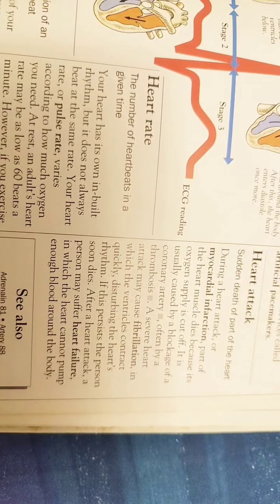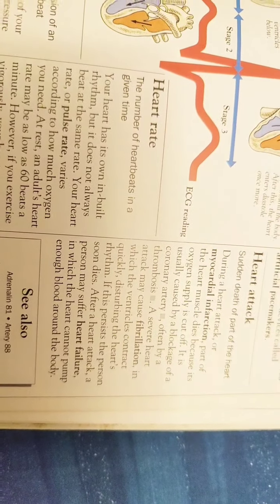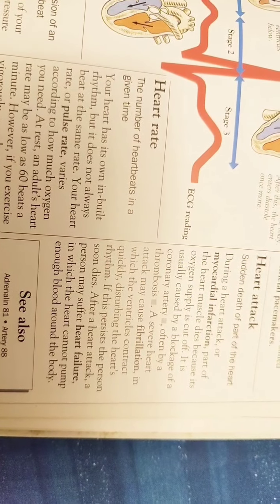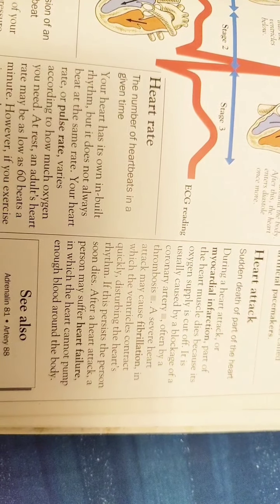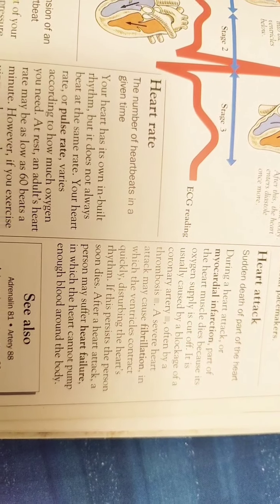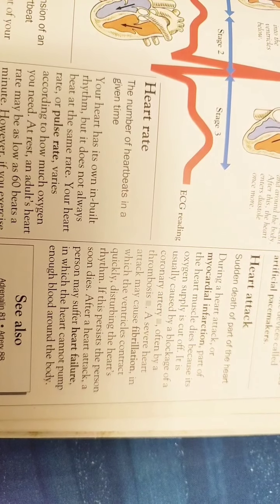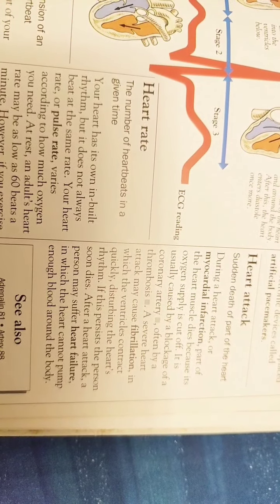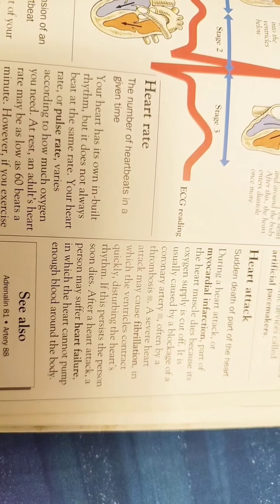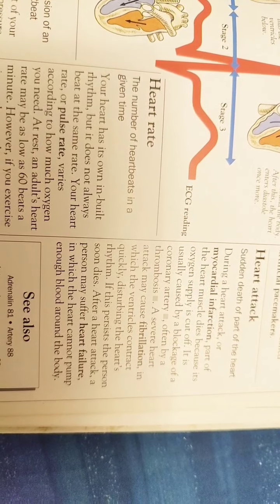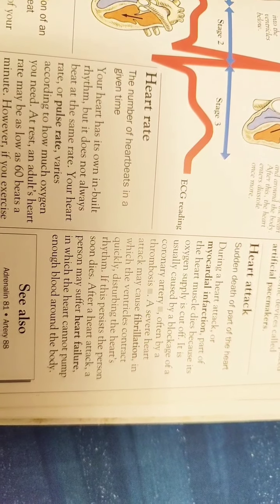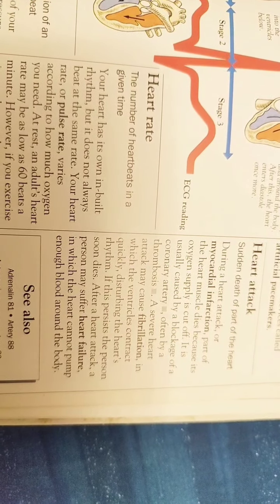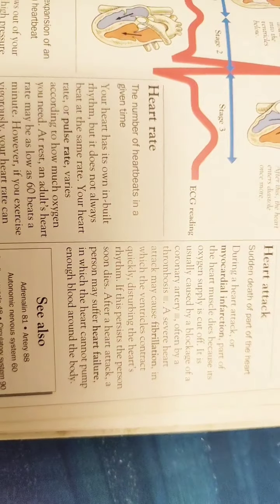A severe kind of heart rhythm problem that can happen is known as fibrillation, in which the ventricles start contracting quickly, which disturbs the heart rhythm. If so, the person soon dies, and after a heart attack a person may suffer heart failure, in which the heart cannot pump enough blood around the body, which is very essential for a living person.